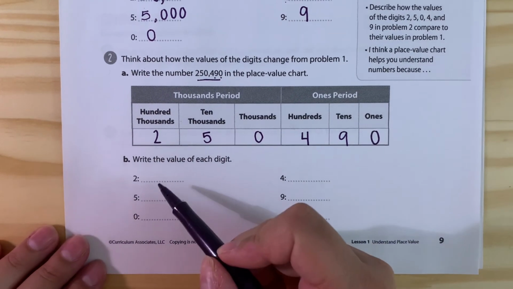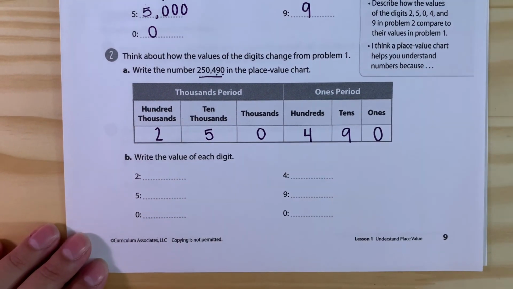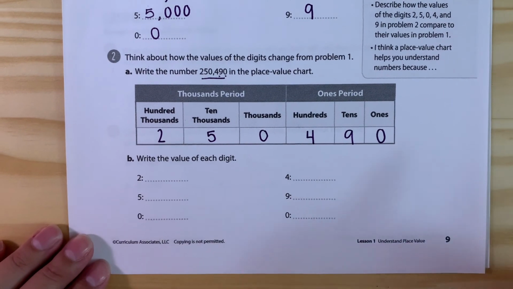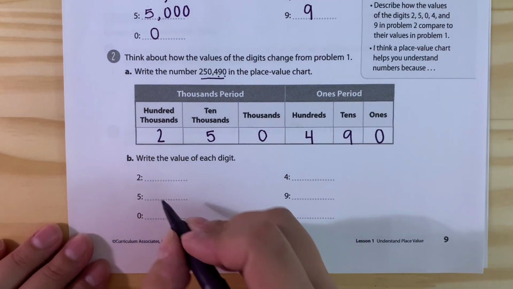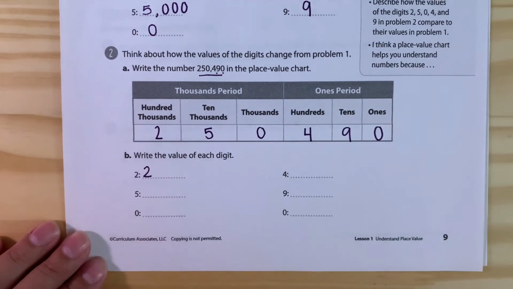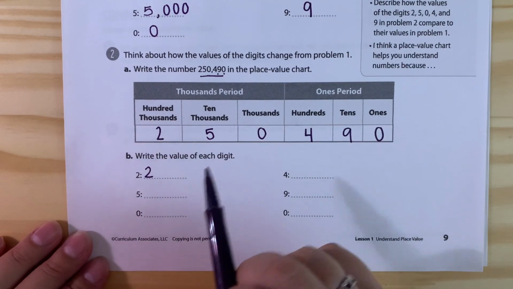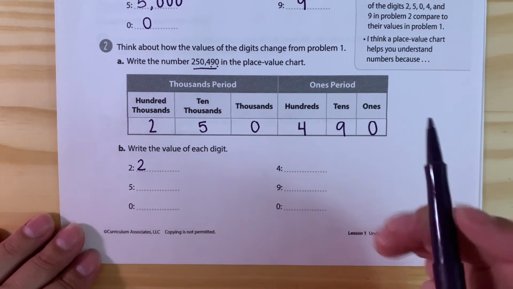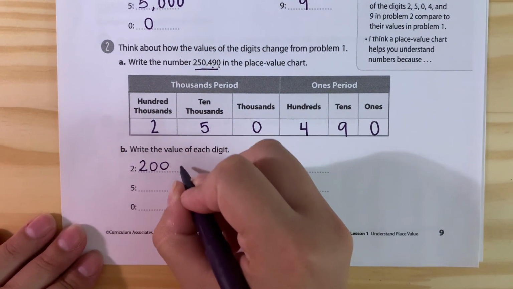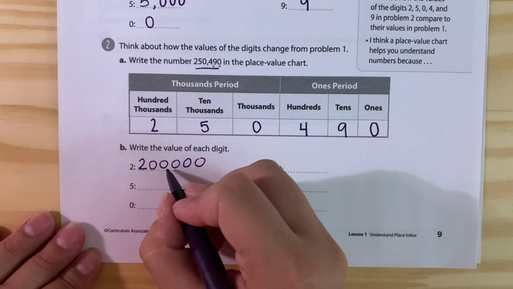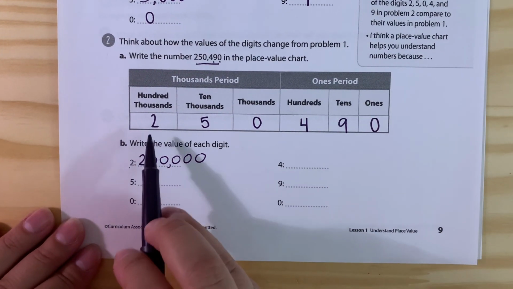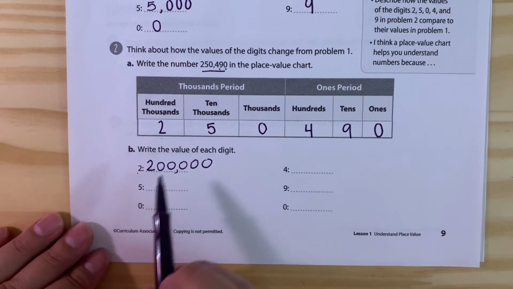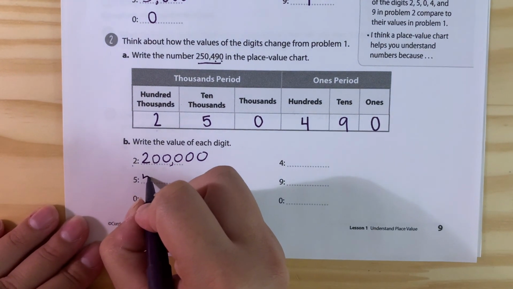So same idea as last time, we're just going to write the value of each digit, so how much the number is really worth. Because, for example, this 2 is not worth 2 because it's in the 100,000s place, so it's worth way more than 2. So we start with the number we're focusing on for that problem, and then we're going to count how many place values there are to the right of it. So we have 1, 2, 3, 4, 5. That means this number is going to get 5 zeros added to the end of it. And we know that this 2 is actually worth 200,000, not just 2.